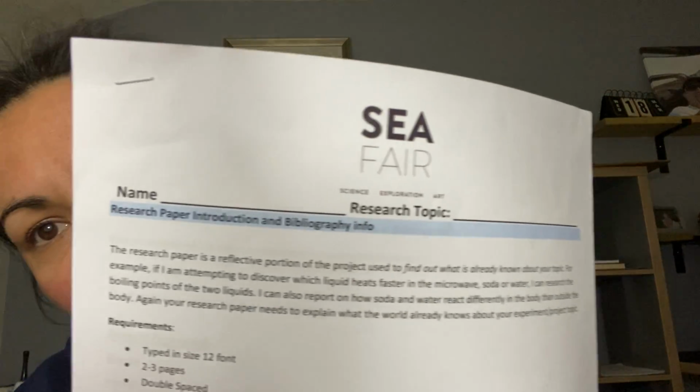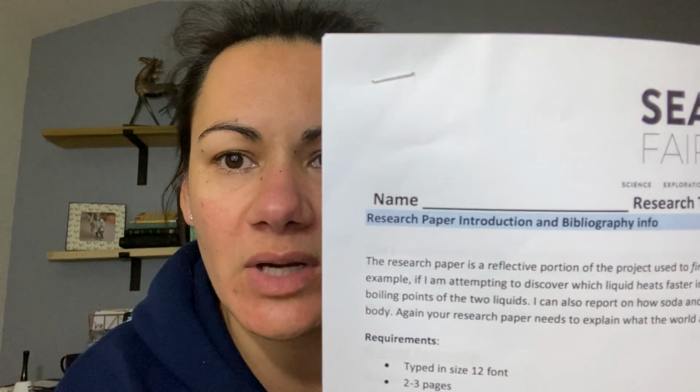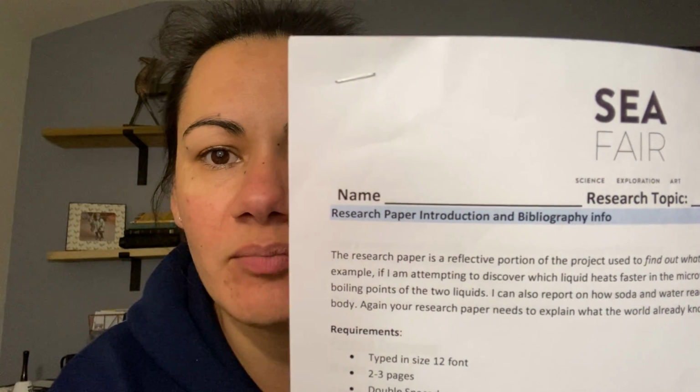So I'm gonna talk to you about this page right here, okay? This page right here, research paper, introduction, and bibliography info. So this first top paragraph basically just explains to you what you're supposed to be doing, okay? You're supposed to be gathering information that other people have already researched and talked about that pertains to your topic, okay? So the bottom line says, your research paper needs to explain what the world already knows about your experiment or topic, okay? You have a few requirements, and one of which is a bibliography.